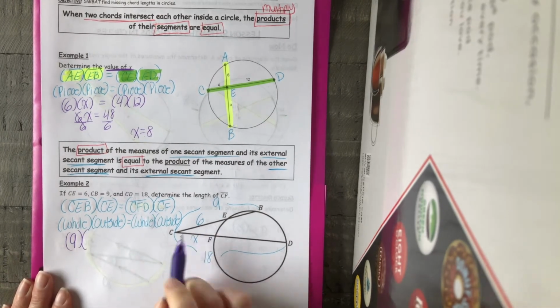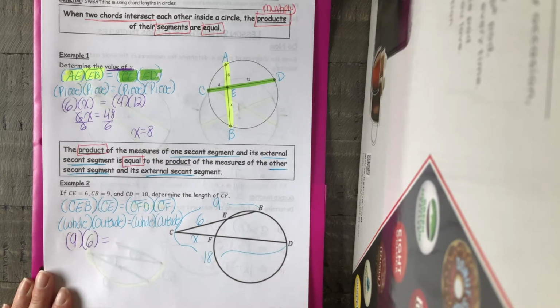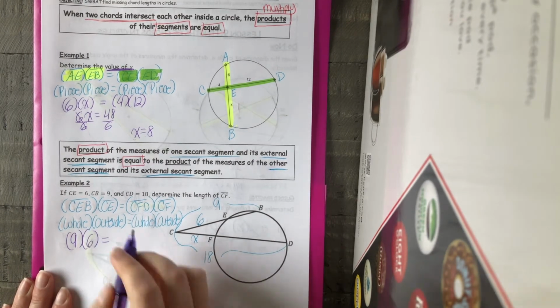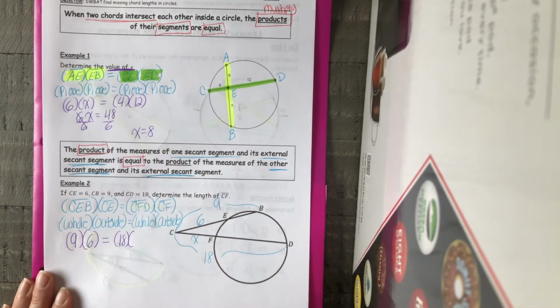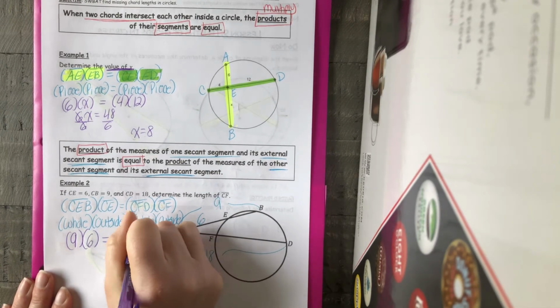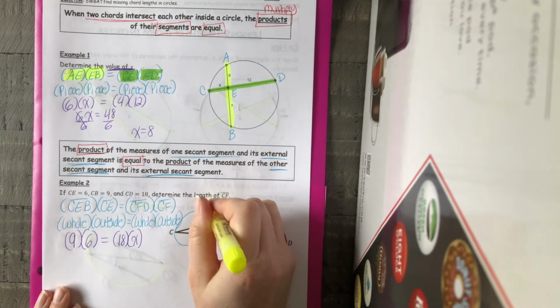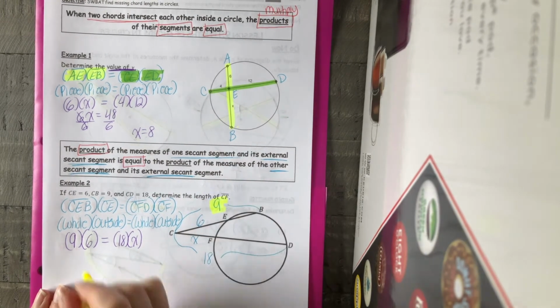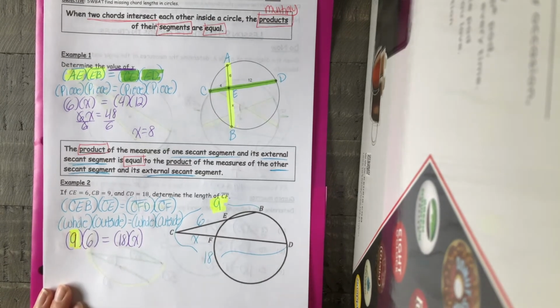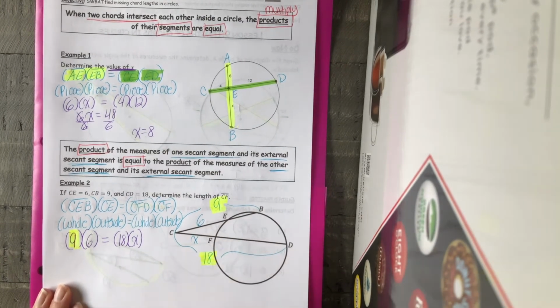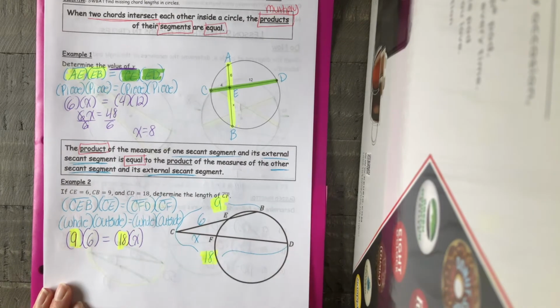And the outside part was 6. Again, the whole piece was 18. And the outside piece was X. And before we solve, I just want to highlight that again because you know me loving to be over the top. So I know 9 was the whole piece. 9 was the whole piece. Same thing, 18 was the whole piece. 18 is the whole piece.